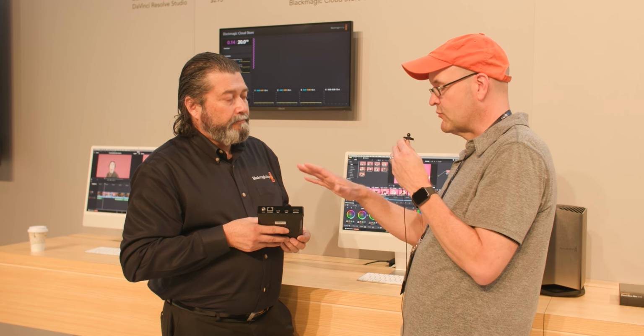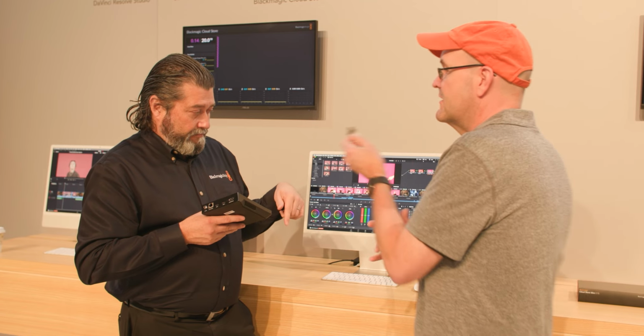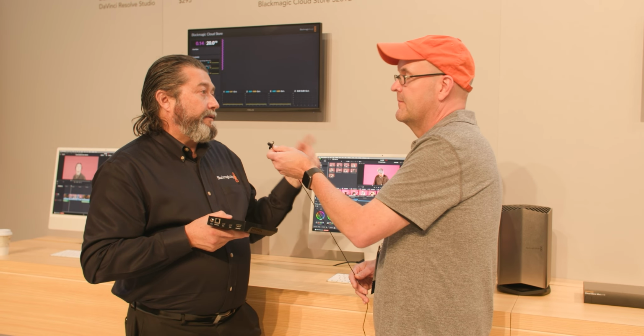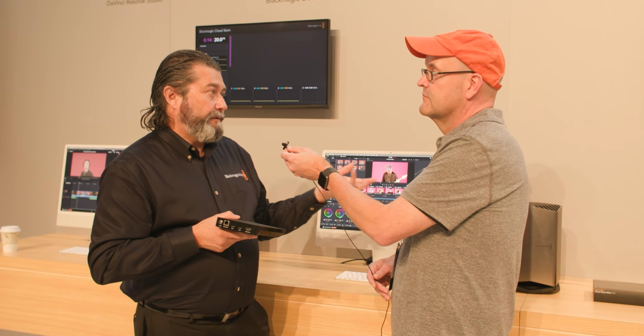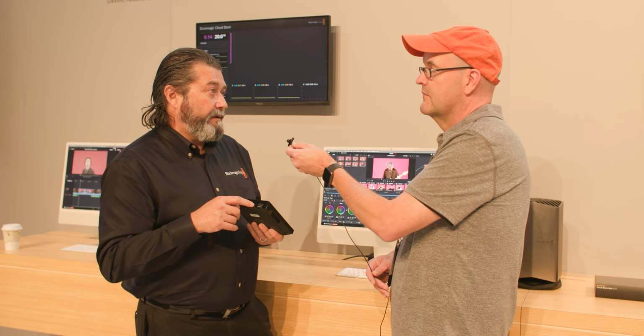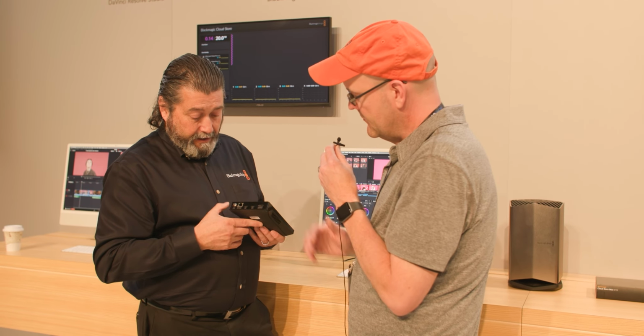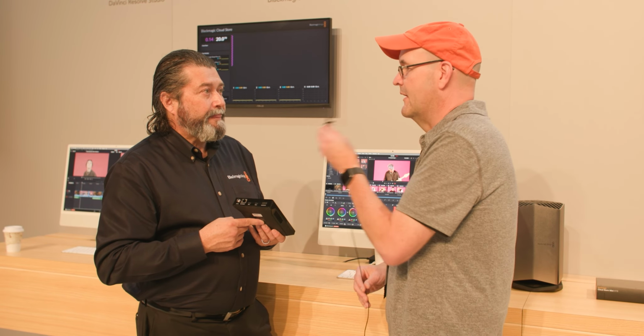Gotcha. And the difference between this and the 8 terabyte, that's the Mini, right, which just has internal storage built in. Right, that has 8 terabytes of internal storage, and it has a 10 gig connection and a 1 gig connection, and the HDMI output. And on the Pod, is that a 1 gig? Yeah, this is a 10 gig. 10 gig, okay, cool.